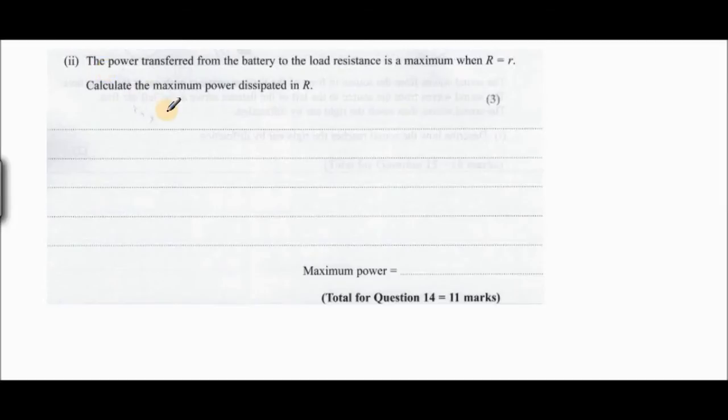For part 2, the power transferred from the battery to the load resistance is maximum when R is equal to r. Calculate the maximum power dissipated in R. Okay, for maximum power dissipation, remember we are given resistors, so power dissipation we can find easily. P is equal to I squared R. So we need I, the current.